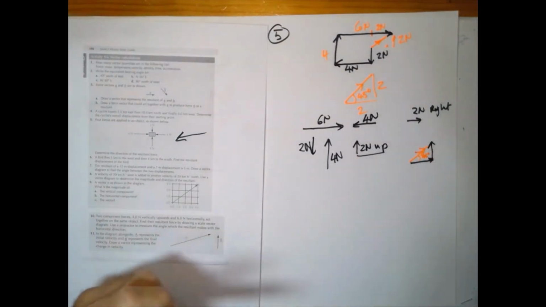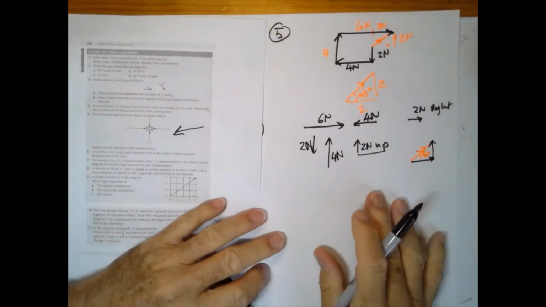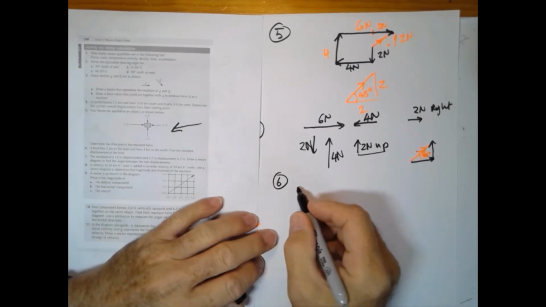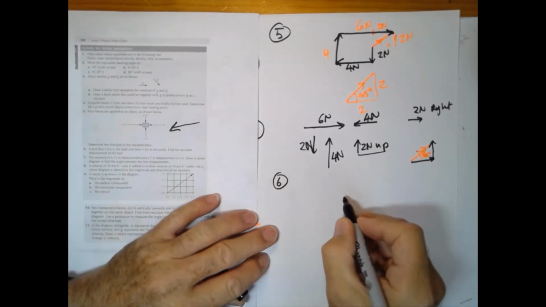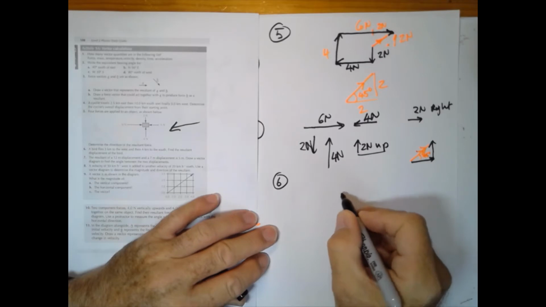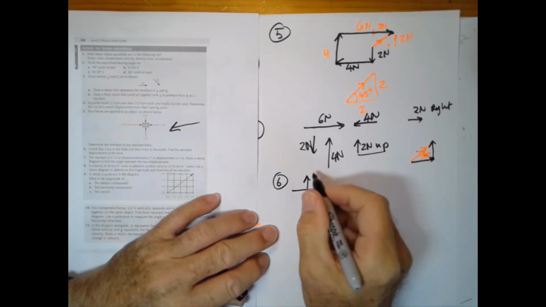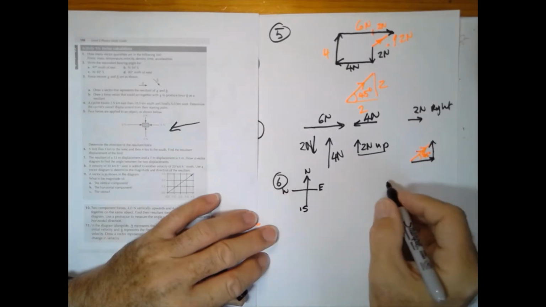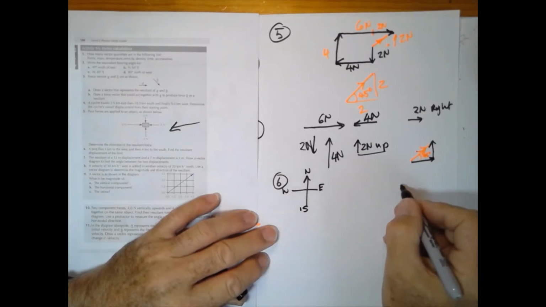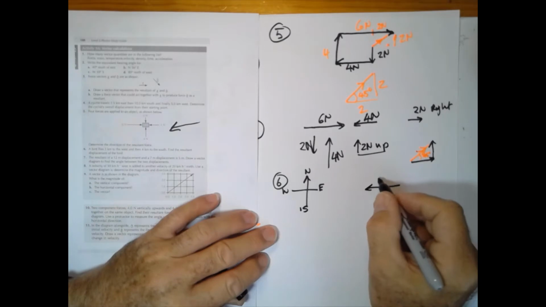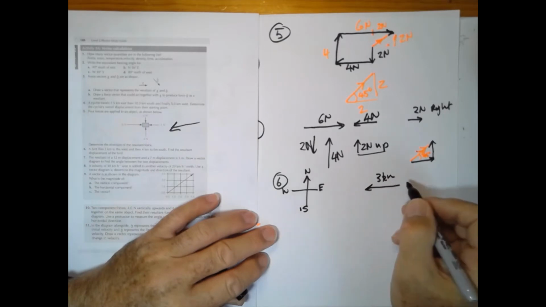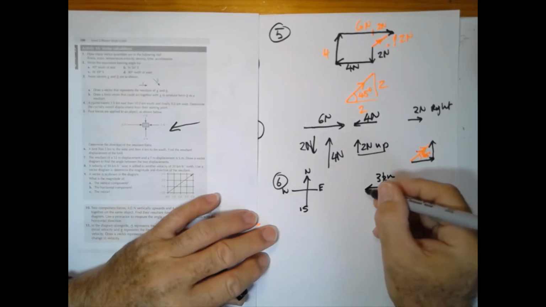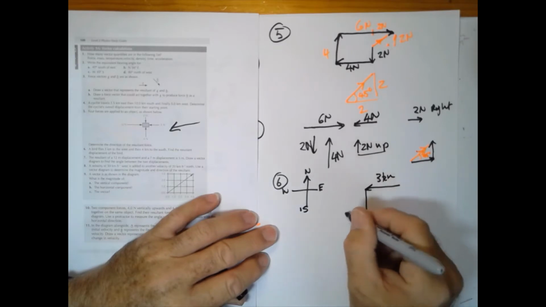Number 6. A bird flies 3 kilometers to the west. Remember this: north, east, south and west. 3 kilometers, it's our birdie flying. And 4 kilometers to the south.